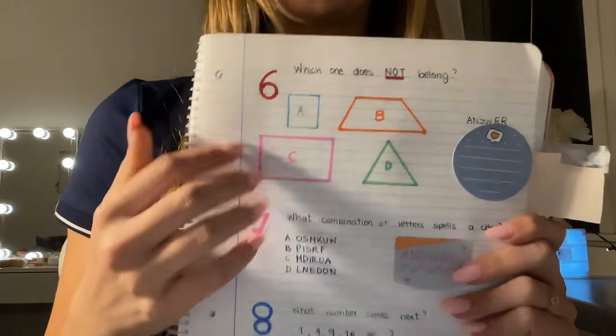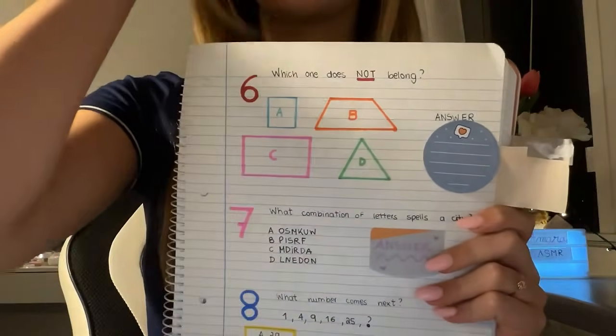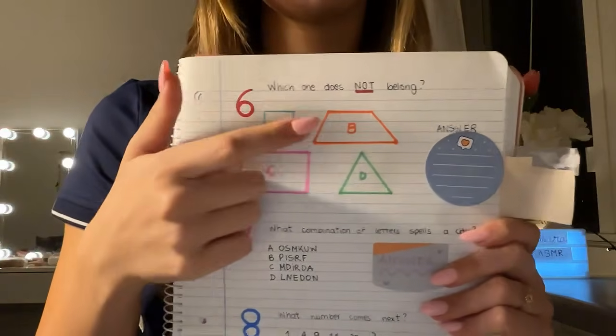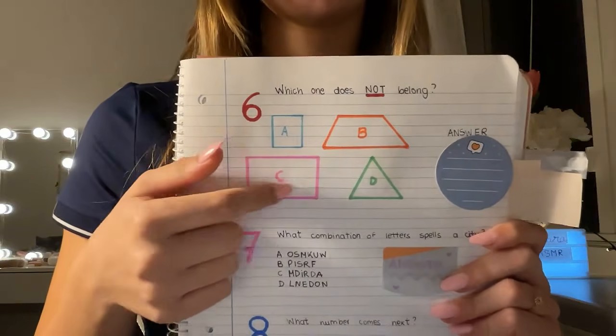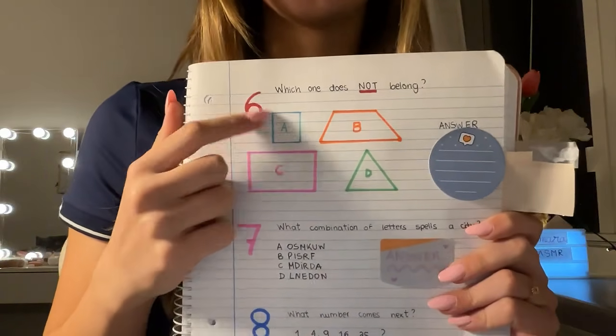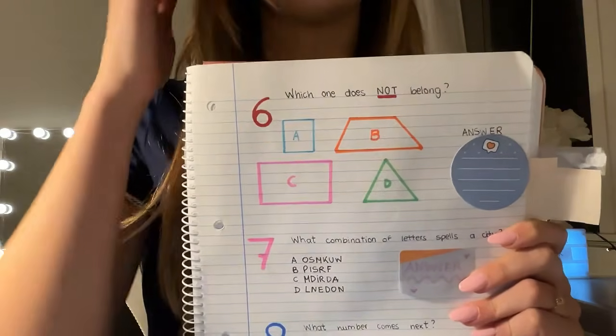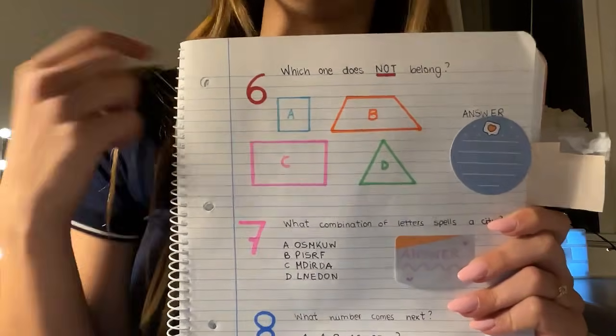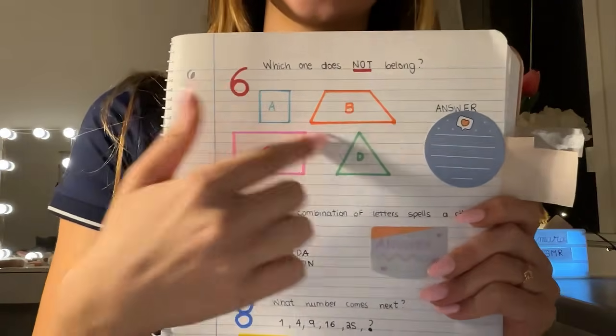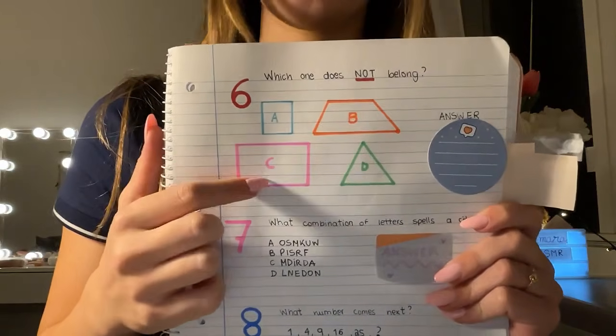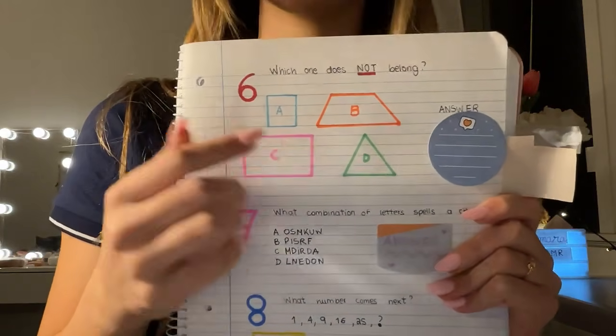So we have again 4 figures, A, B, C, and D. So we have a square. I don't know the name of this in English, but we have this other figure. We have a rectangle and a triangle.